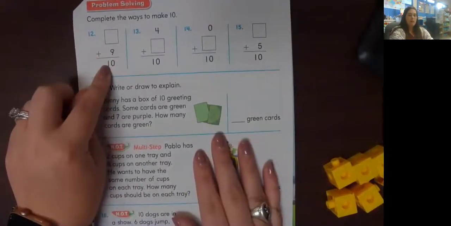Okay, now you turn to the back side. And then we're going to keep doing the same thing. Okay, so something plus 9 equals 10. So let's do our 9.